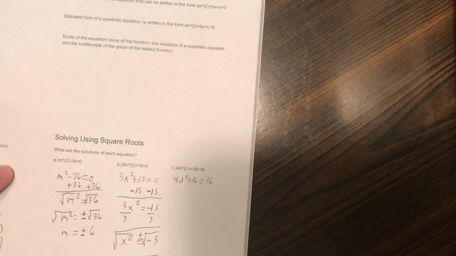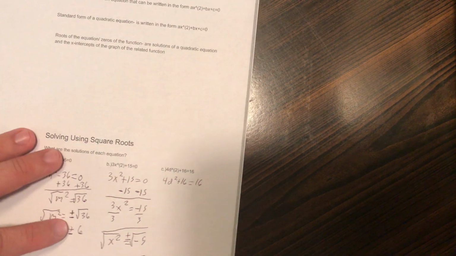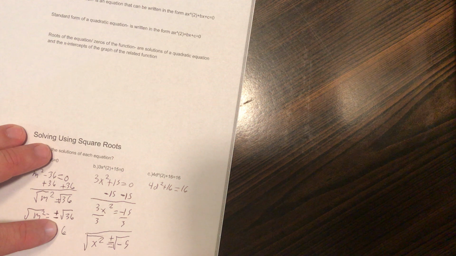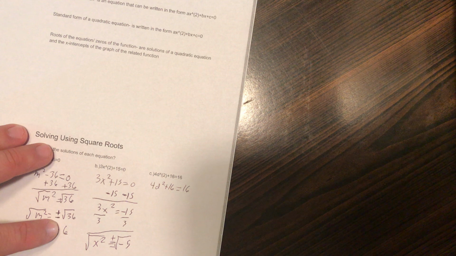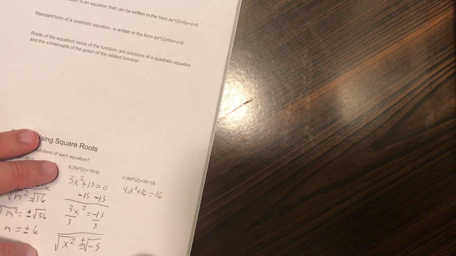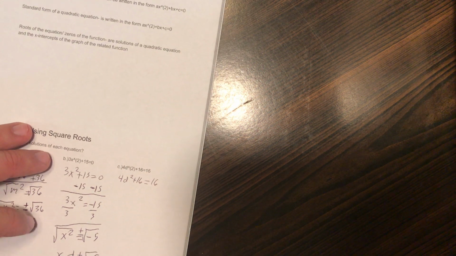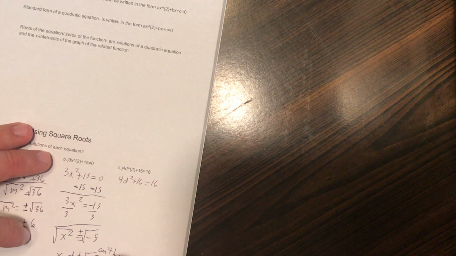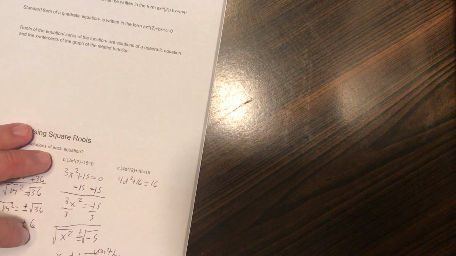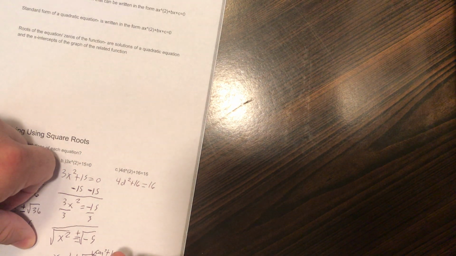You cannot have a square root of a negative. Okay, so that one is no solutions. There is our answer on that one.